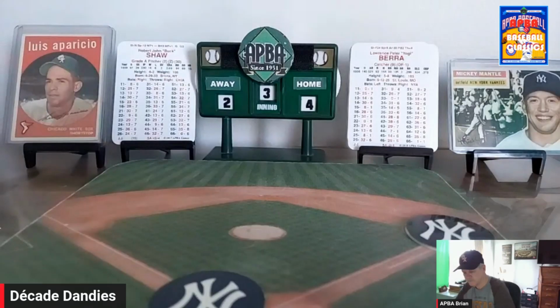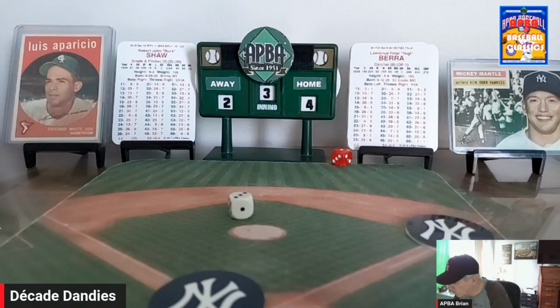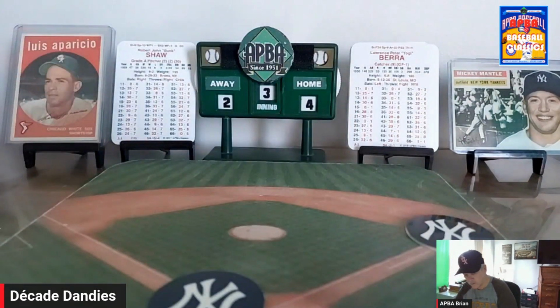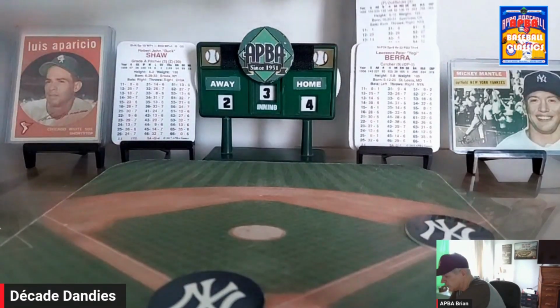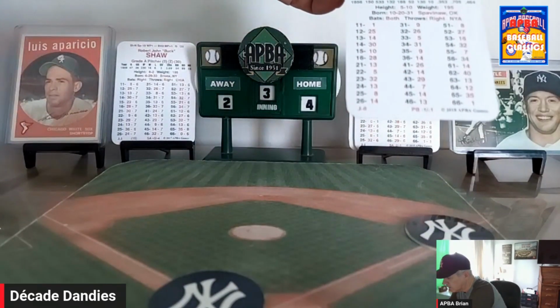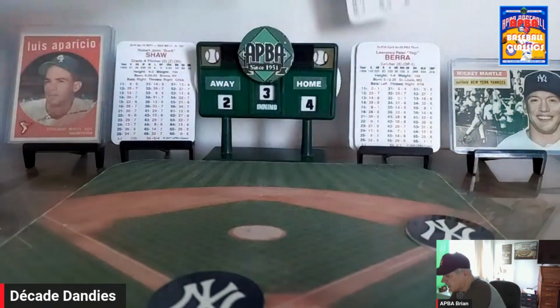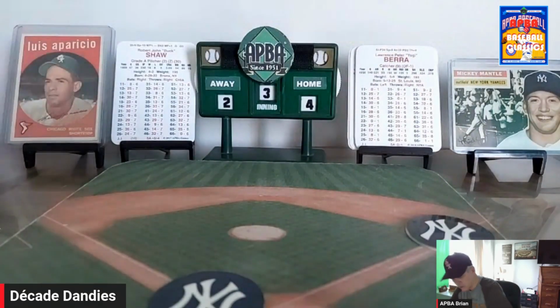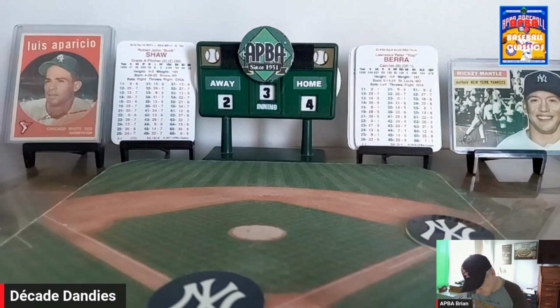Yogi Berra. Two balls, no strikes. Let's see if Mantle would be a threat to steal here. He is a G35, and B31 with the adjustments.